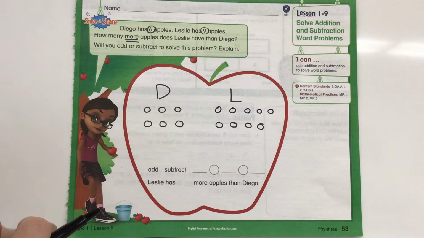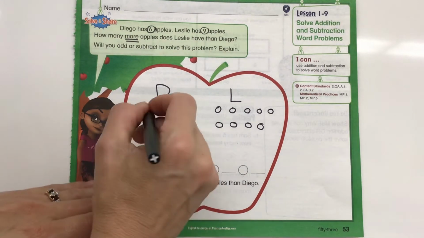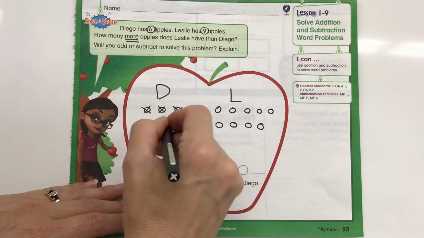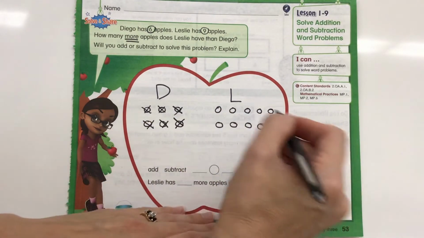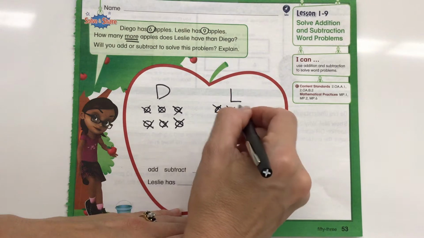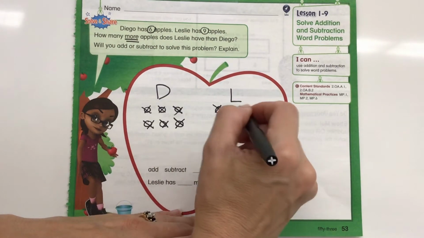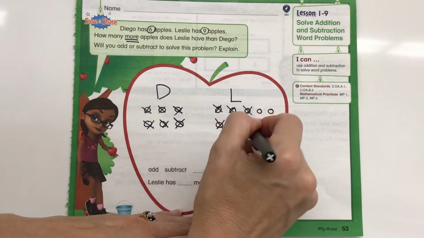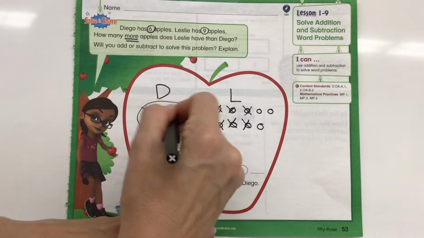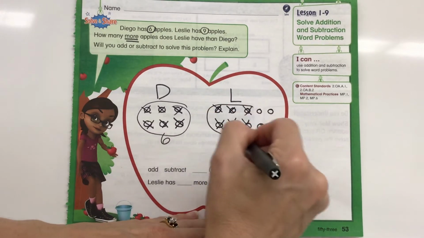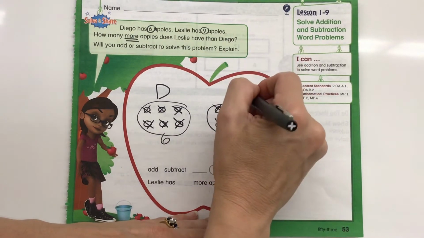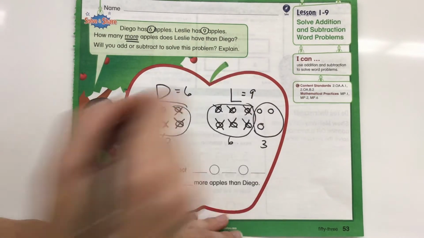How many more apples does Leslie have than Diego? So let's see. Diego has 1, 2, 3, 4, 5, 6. Now Leslie has 6 here, 1, 2, 3, 4, 5, 6. So Diego has 6. Now Leslie has 6 plus 3 more, which gives her a total of 9, and Diego has 6.